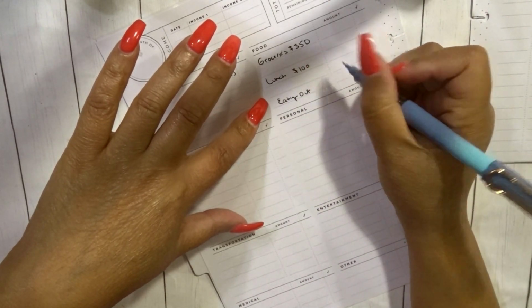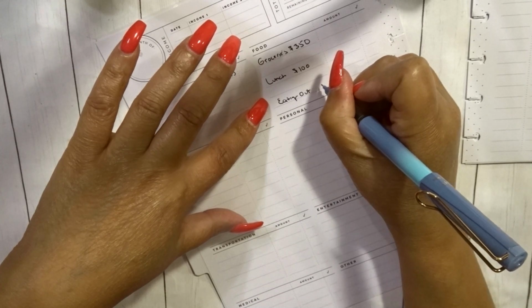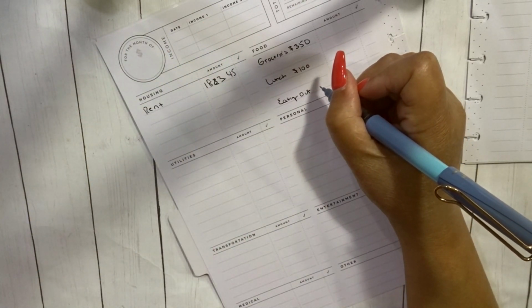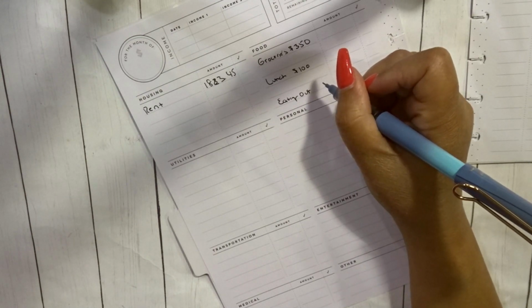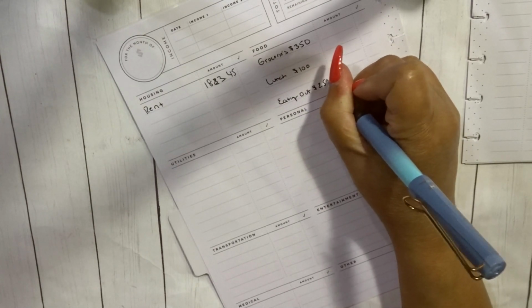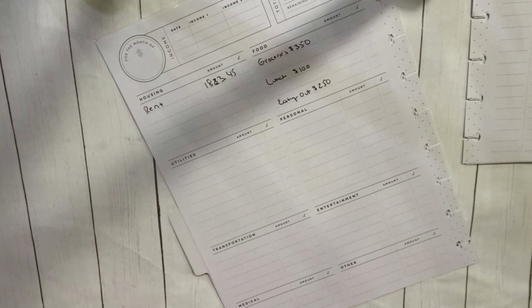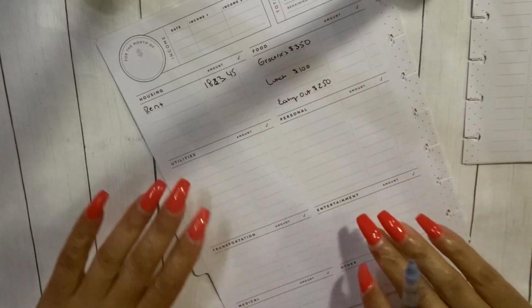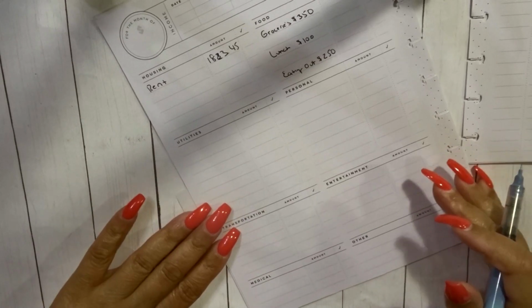And then eating out, I am budgeting, I don't really have anything. I will be going out of town this coming week. So I'm gonna budget $250. I don't have any birthdays or anything like that. And I think my girlfriend and I are going out at the end of the month. So I'm gonna leave it at $250 for now.